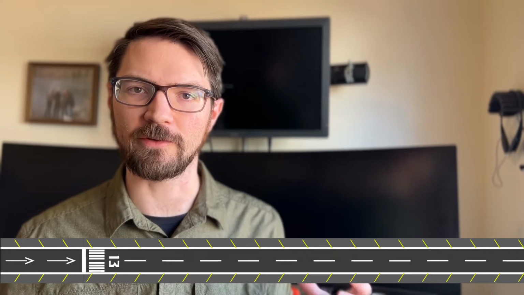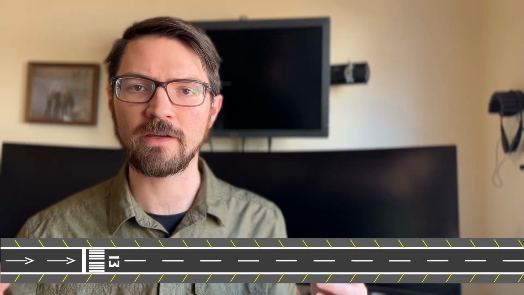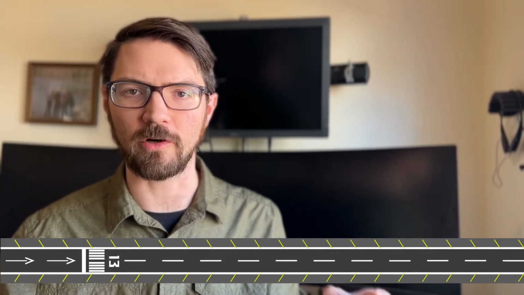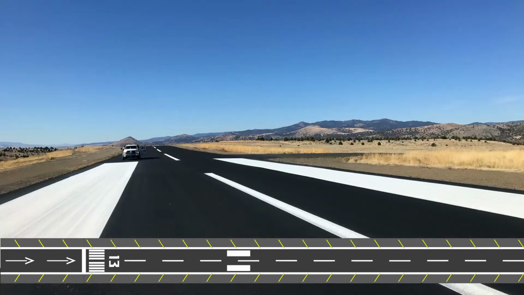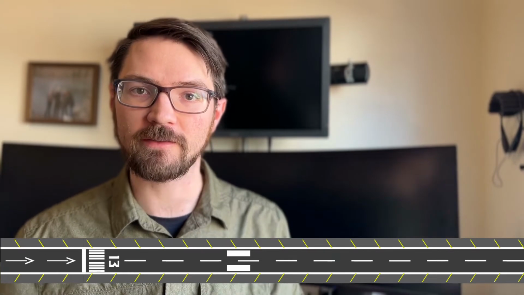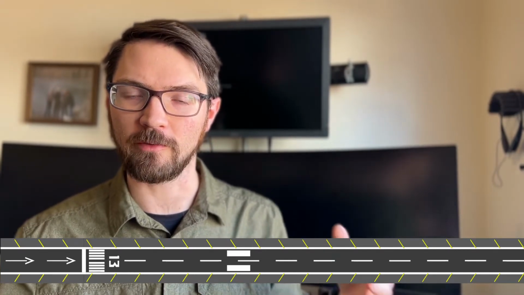Now further into the precision markings are the aiming point markings. These are large rectangular boxes at about 1,020 feet down the runway. These boxes are obviously an aiming point for pilots to aim for when approaching a runway.